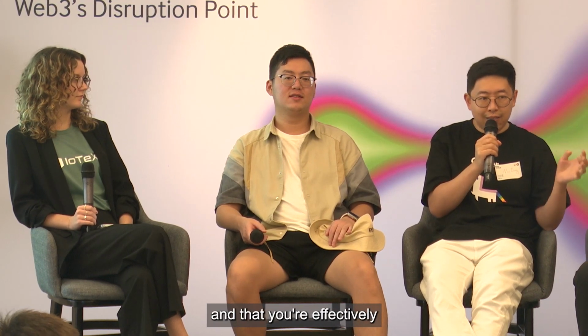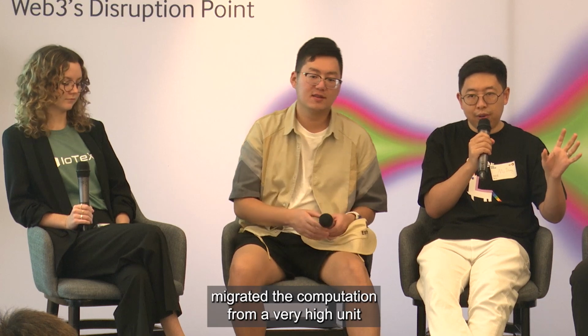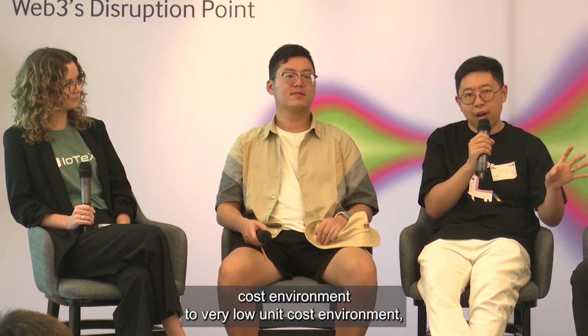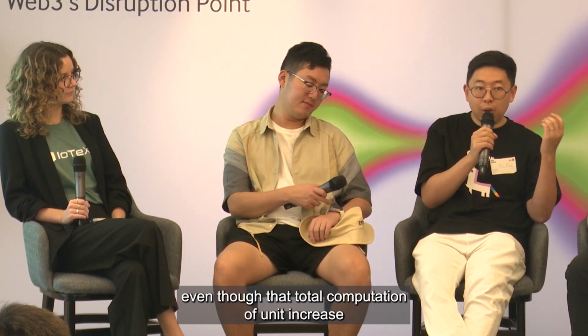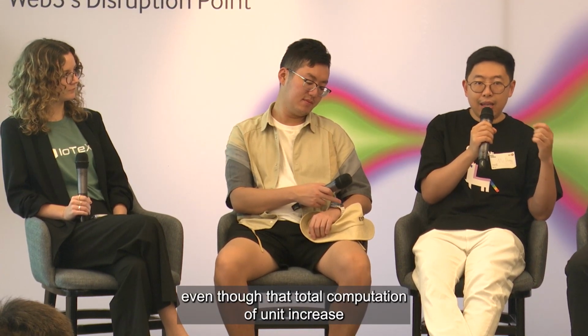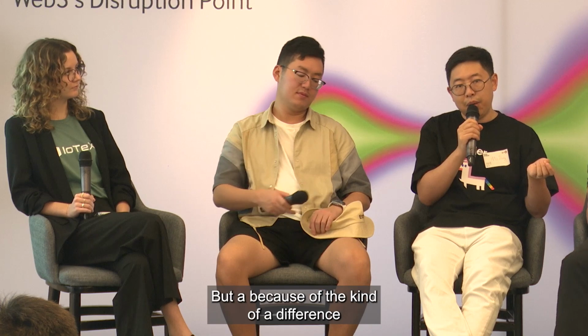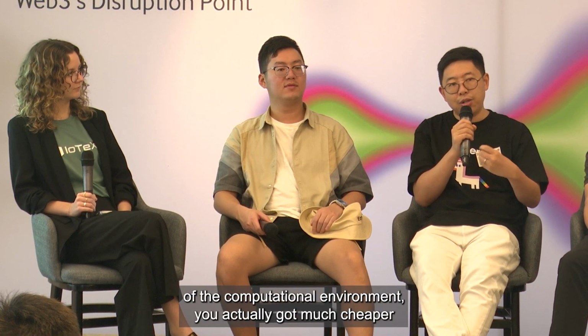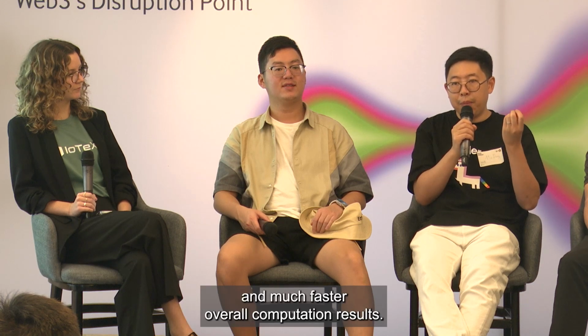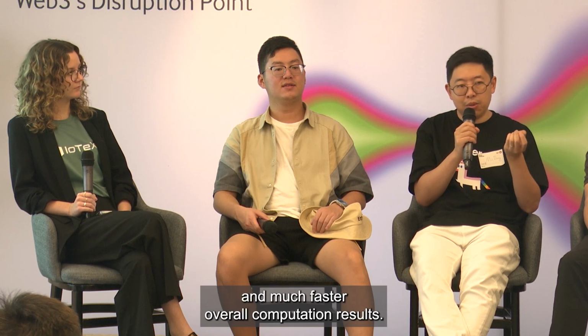And you've effectively migrated the computation from a very high unit cost environment to a very low unit cost environment, even though the total computation increased pretty significantly. Because of the difference in the computation environment, you actually get much cheaper and much faster overall computation results.